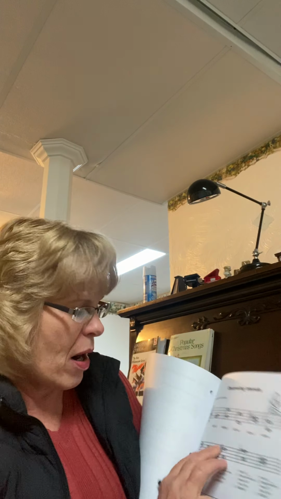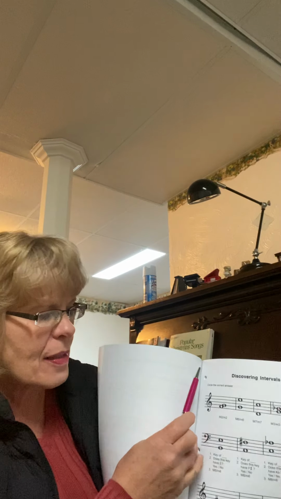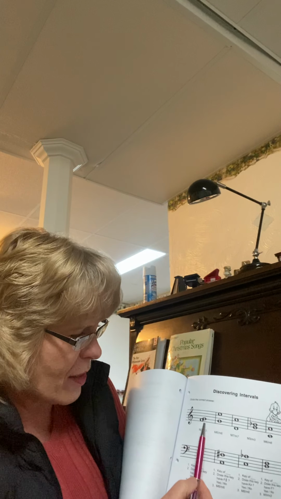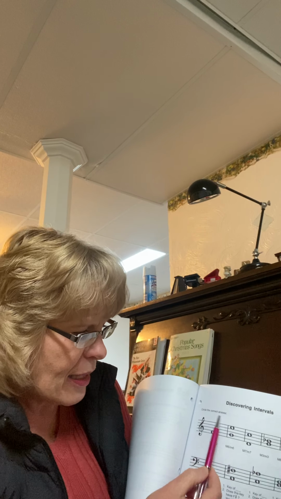Okay. Then on 119, circle the correct answer. So is it a major or a minor? And we're looking at sixths, at sevenths. So same rule applies though. Look at your bottom note, write what's in the key signature.